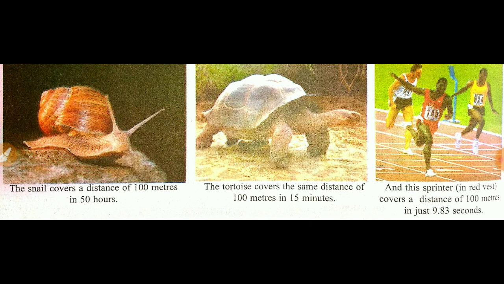What do you observe from this picture? This picture says that different organisms or different objects can cover distances at different rates. It means they take different amounts of time. The same distance is covered in different intervals of time. So this is the speed of different organisms.